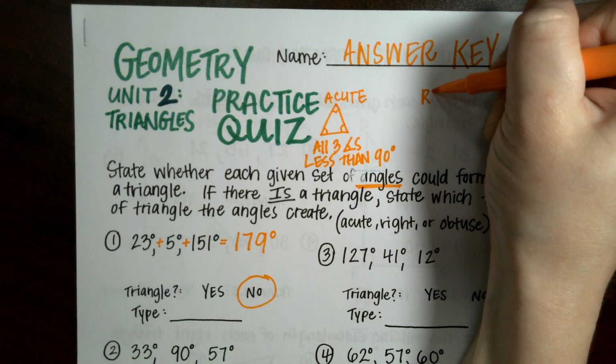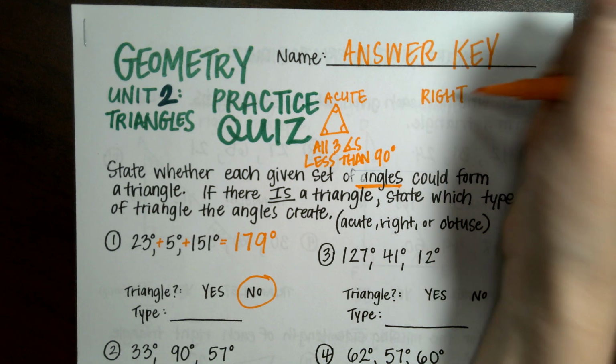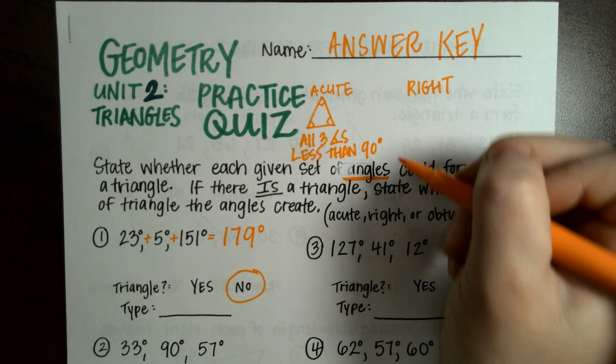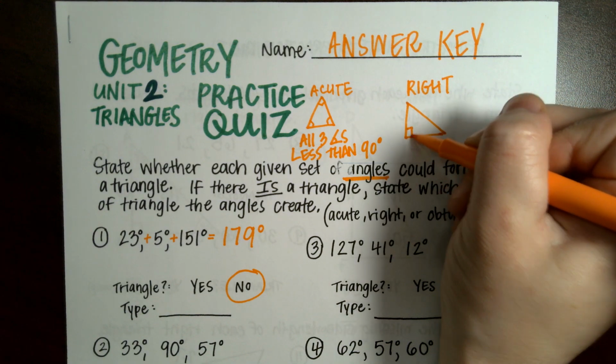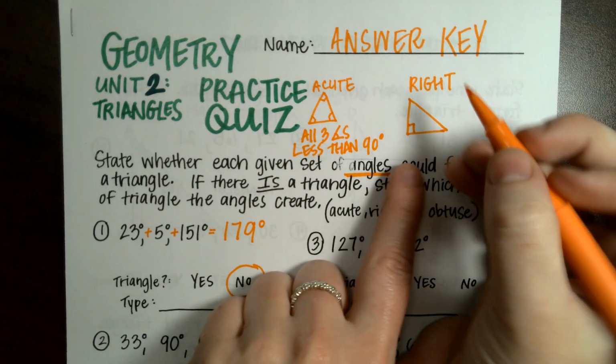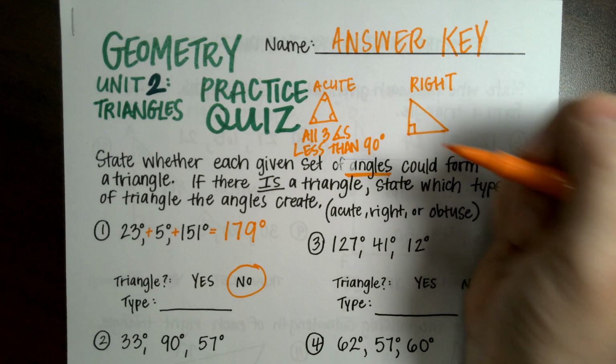And then for a right triangle, I only need one angle that's right here. So we need one angle exactly 90.